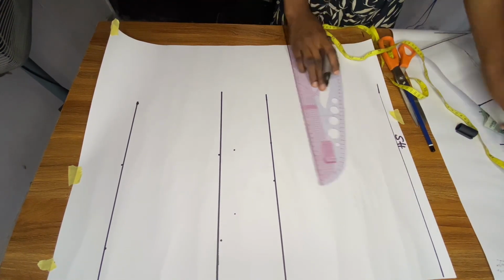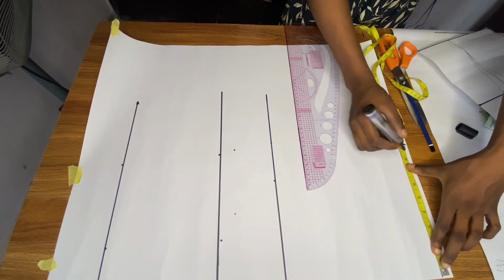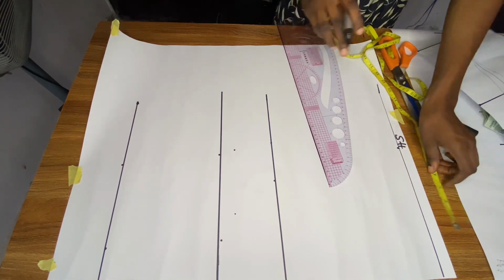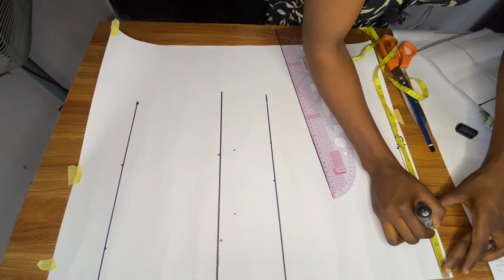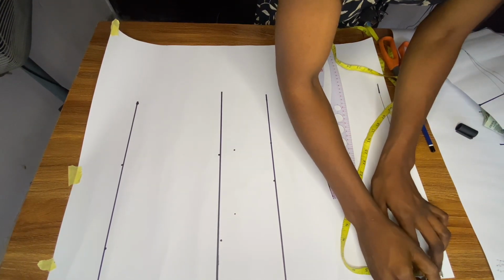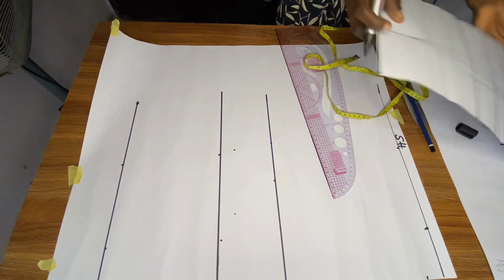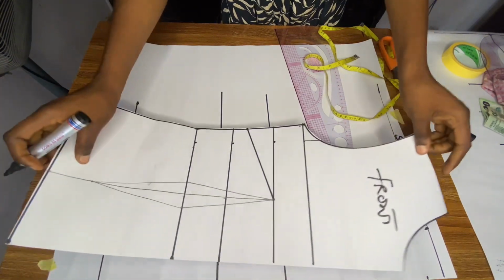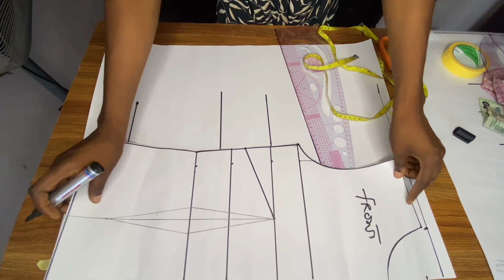So the next thing you have to do here is to divide your shoulder measurement by 2. Your shoulder measurement divided by 2 is mine here. And for the neckline, you come out by 3 inches, same as we do on the front bodice, and you go down by 1 inch. Yeah. Back neckline, basic back neckline, is always higher than the front neckline. As you can see, this is the difference. It's always higher than the front neckline.